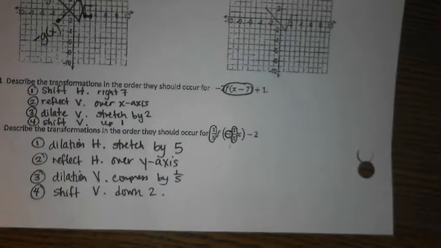One quick thing to help you guys when you're listing these out, all your H's should come first, right? Doesn't that make sense? You're working inside out. Anything horizontal comes always first, and then address your vertical. Good?